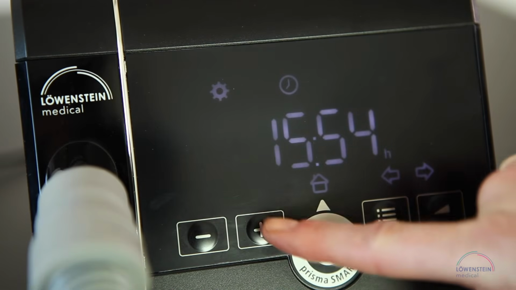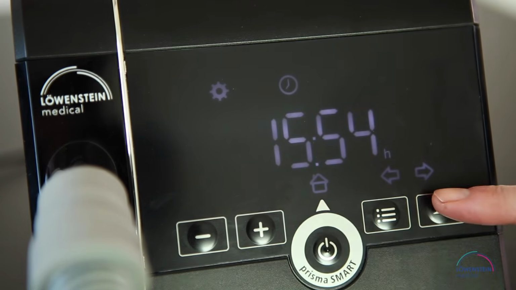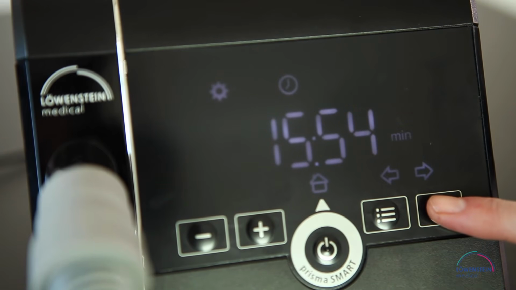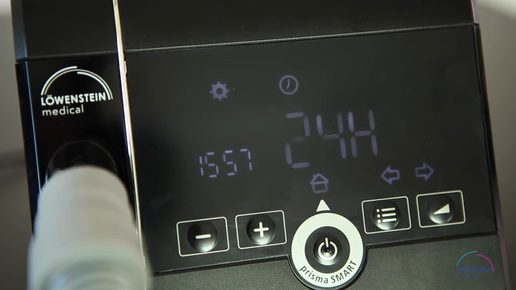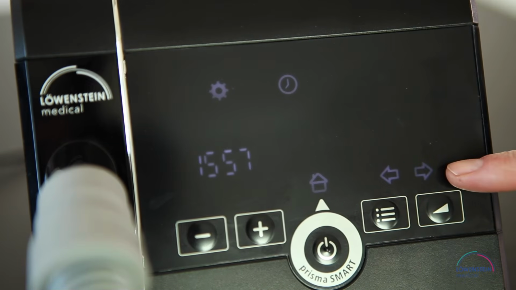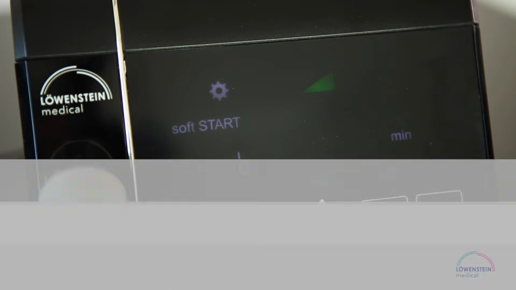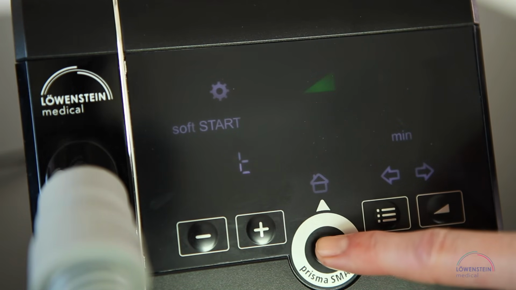Here you can set the time with the plus and the minus key. With the arrow to the right, you can switch from hours to minutes and to the format for the time display. By pressing the forward key, you get back to the softSTART. To leave the setting menu, press the on-off button.